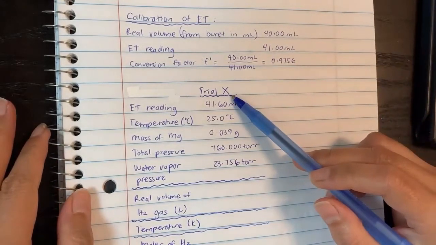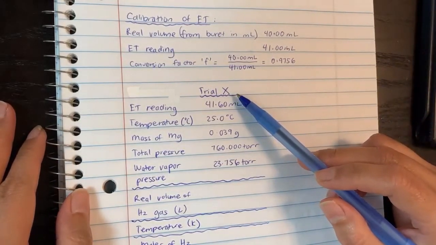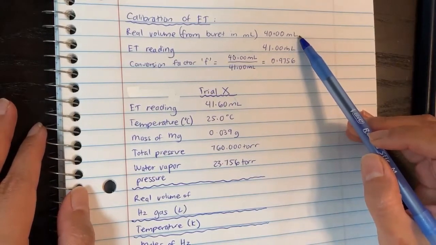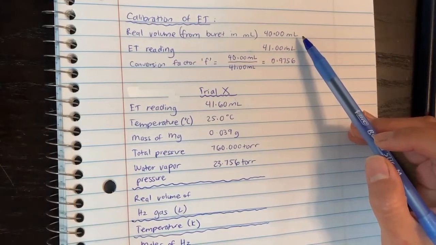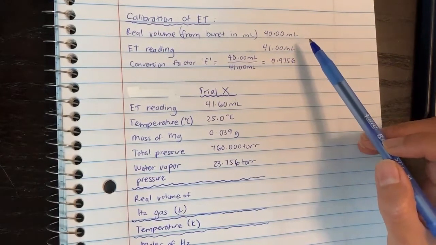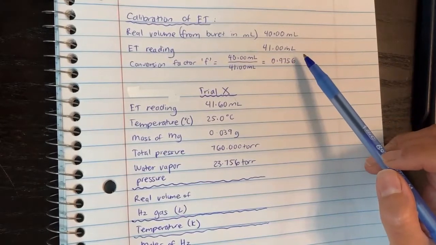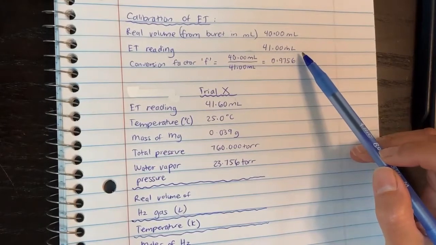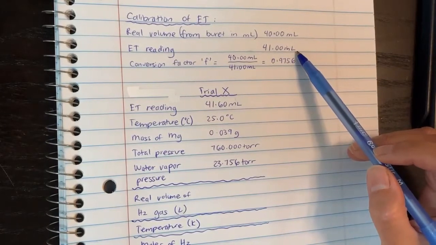So this is trial X, since it's not either 1 or 2 that you were provided. Now, 40 milliliters is what you released from the burette, and then you measure whatever that number is in your eudiometer tube reading. The tube reading says 41.